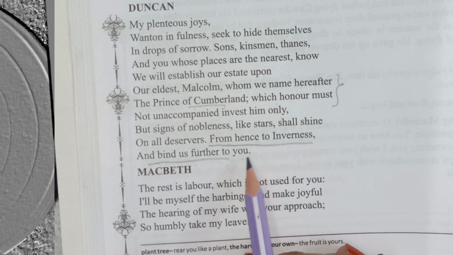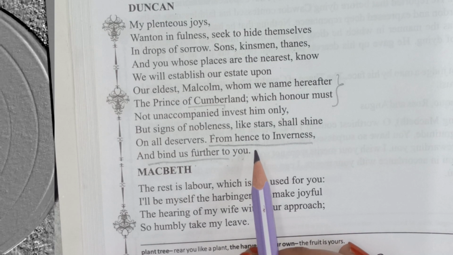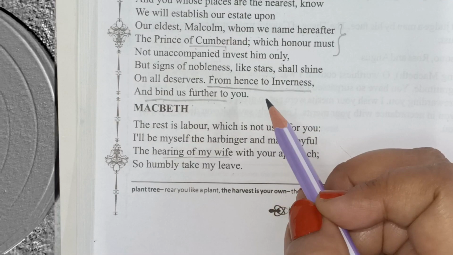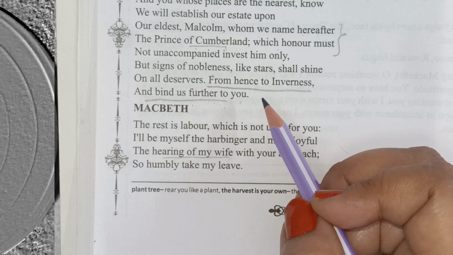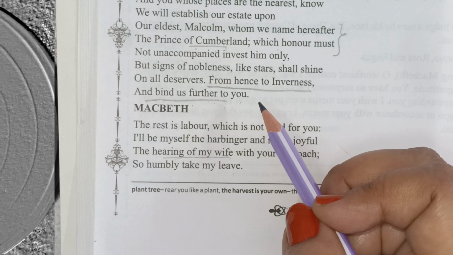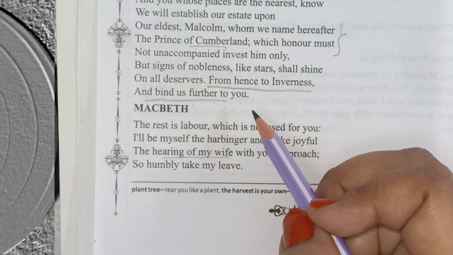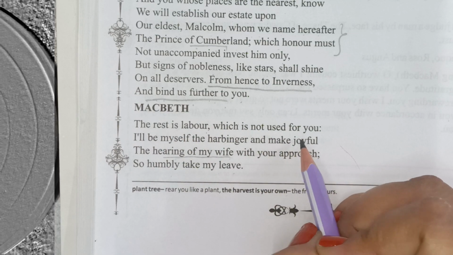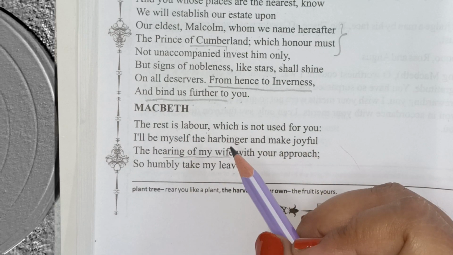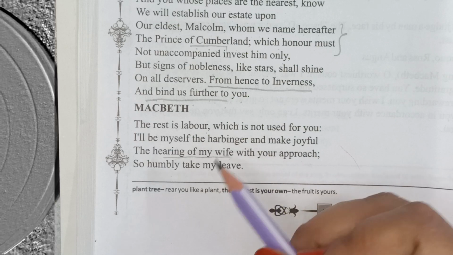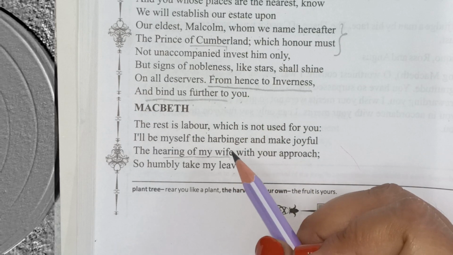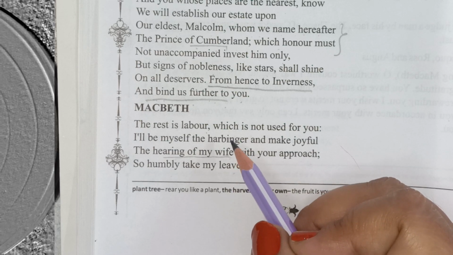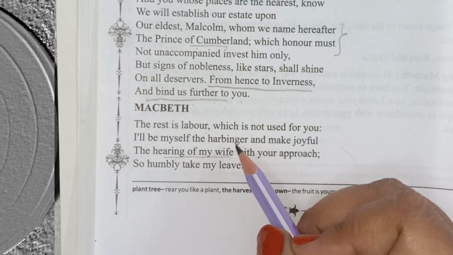This shows the inability of King Duncan to judge the real intentions of Macbeth. This nomination confirms Macbeth in his murderous designs, and Duncan invites himself to Macbeth's place. "The rest is labor which is not used for you." Other duties would be laborious to me if they are not employed only in your service. So I am extremely happy to obey all your wishes, King Duncan.